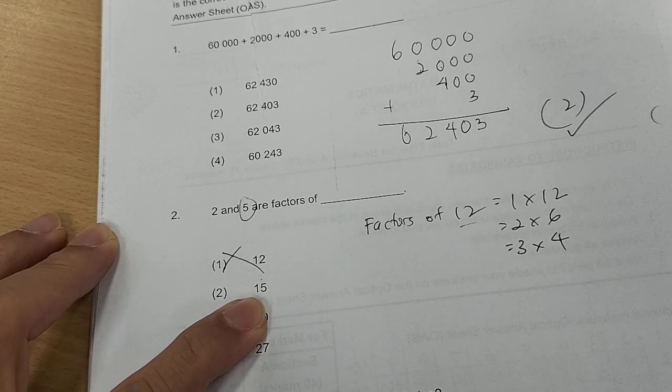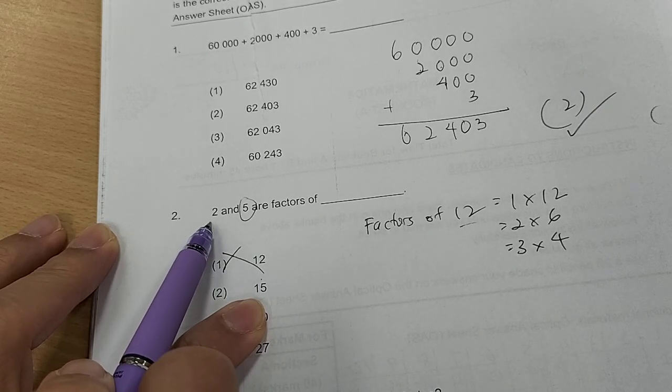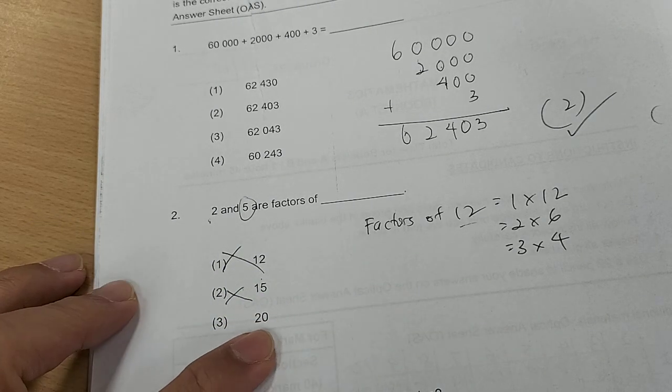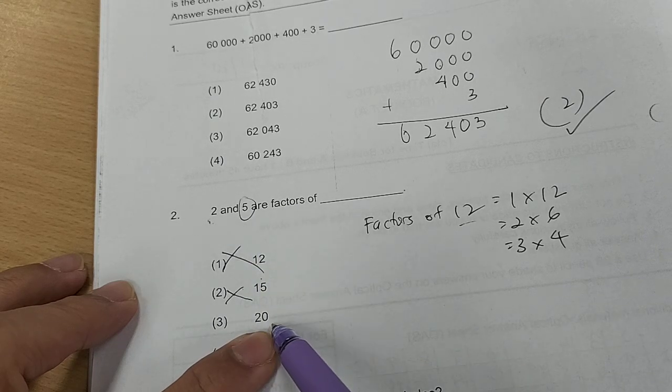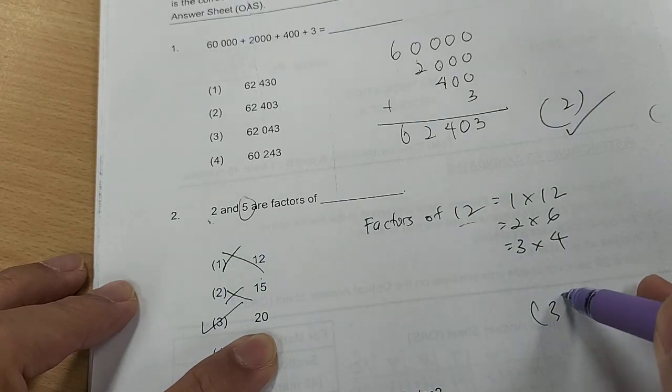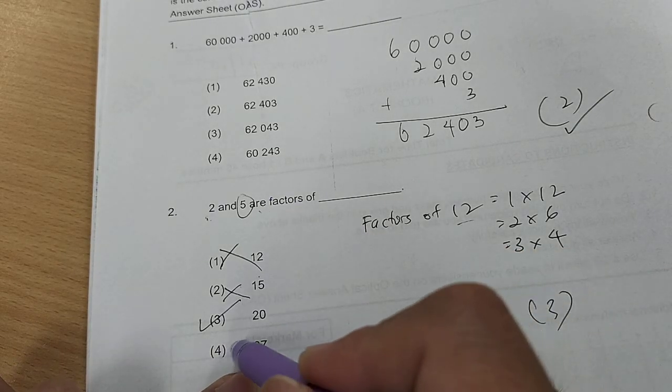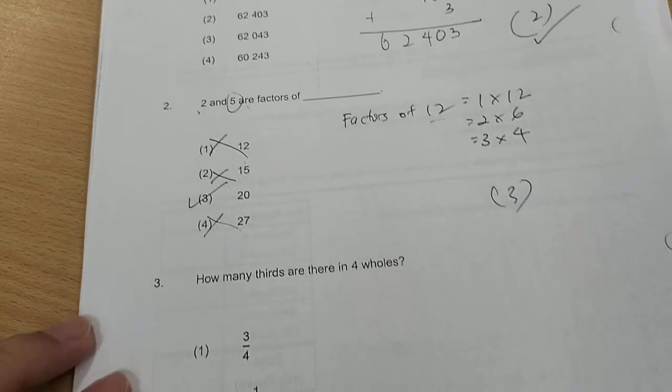15, I don't have 2. 2 multiplied by 7, I get 14. 2 multiplied by 8, I get 16. I will not get 15. Out. 2 times 10, I get 20. 5 times 4, I get 20. Yes, answer is 3. But just be very sure, let's check. 5 times nothing will give me 27. So this is wrong.